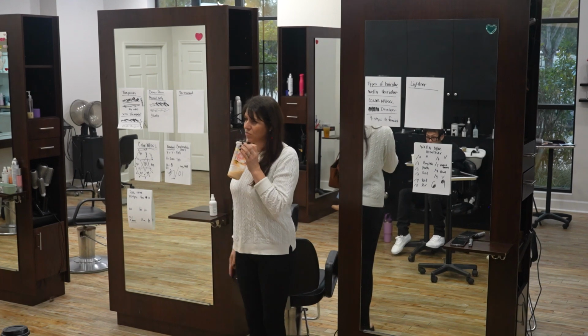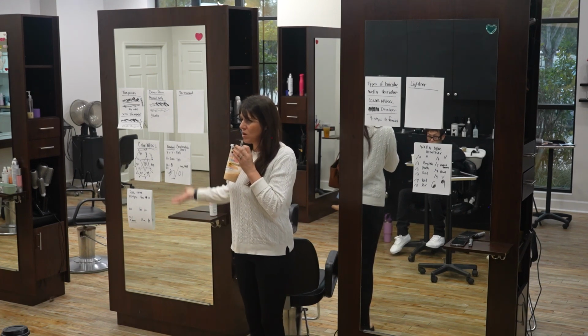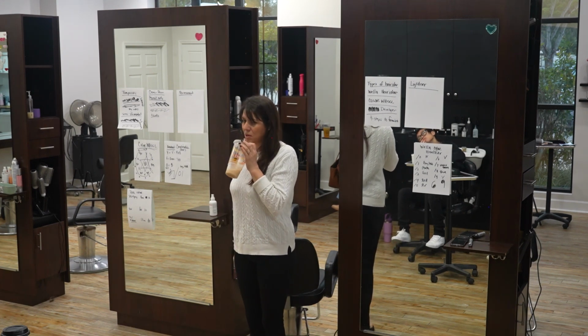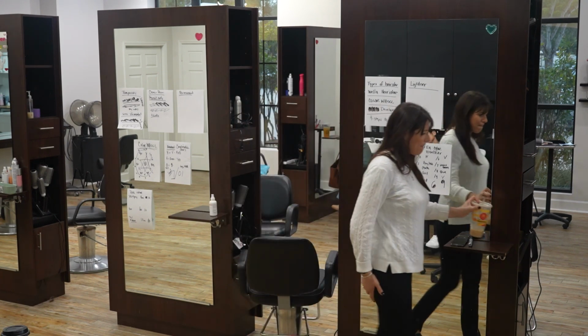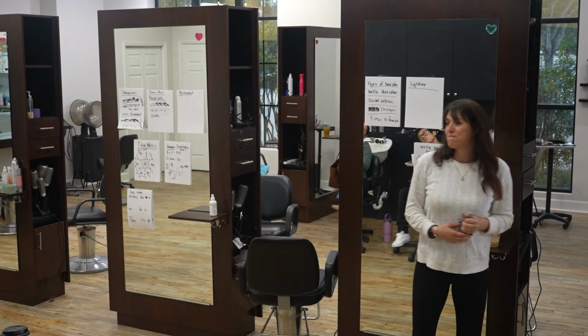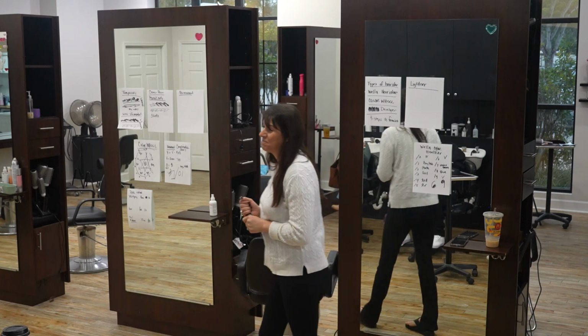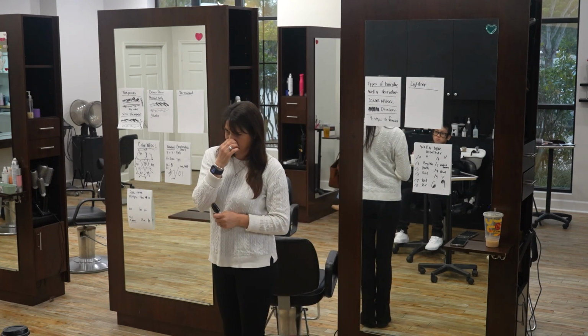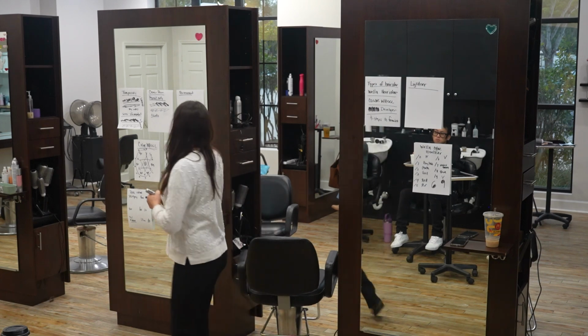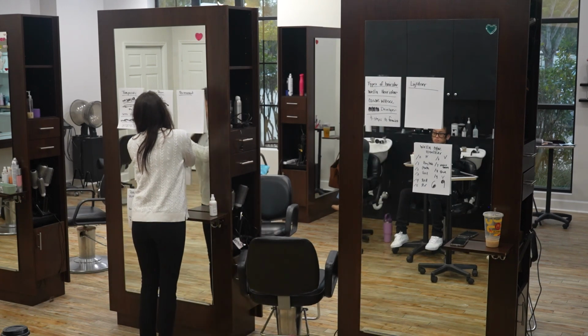What can you use this for besides going darker? What kind of gray coverage can I get with demi-permanent color? Will it cover 100% of the grays? No, but it will blend. So this is for gray blending.